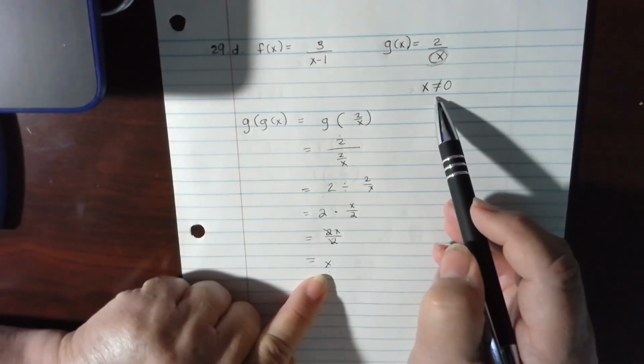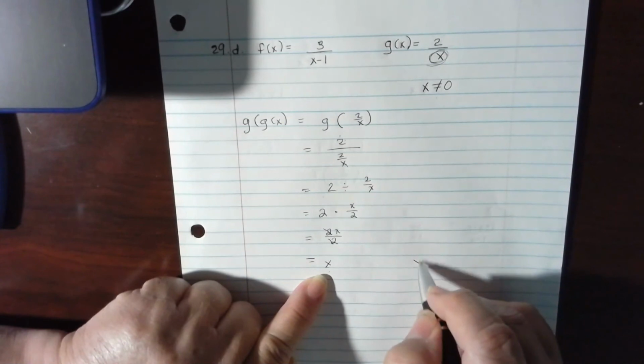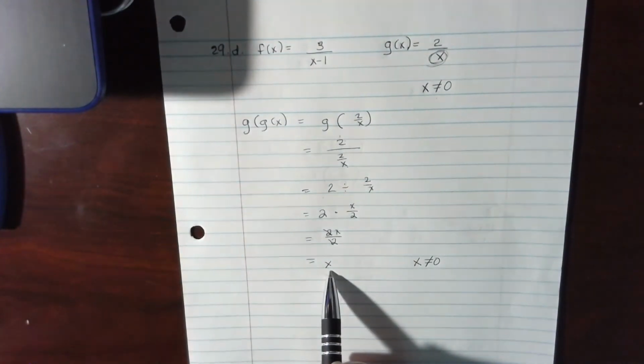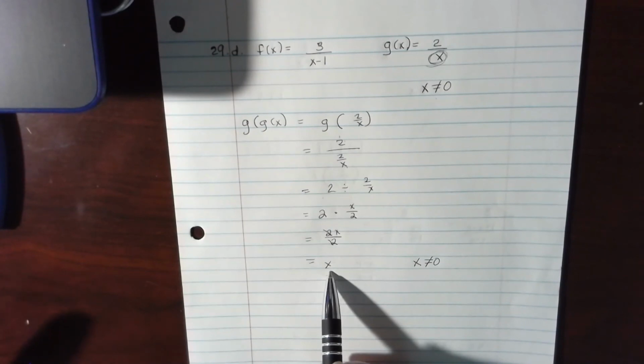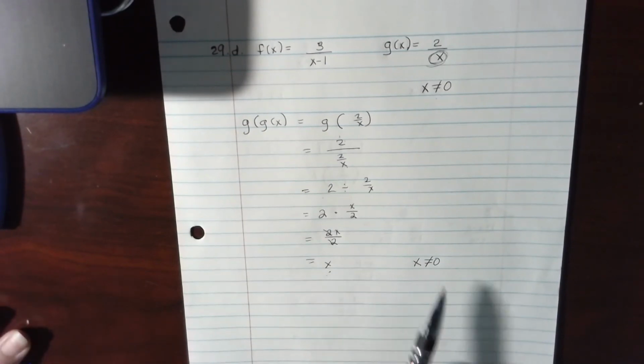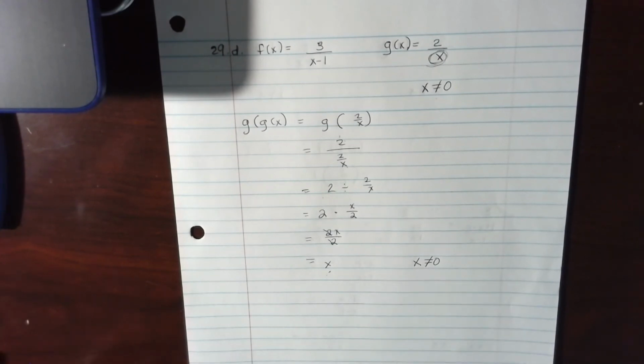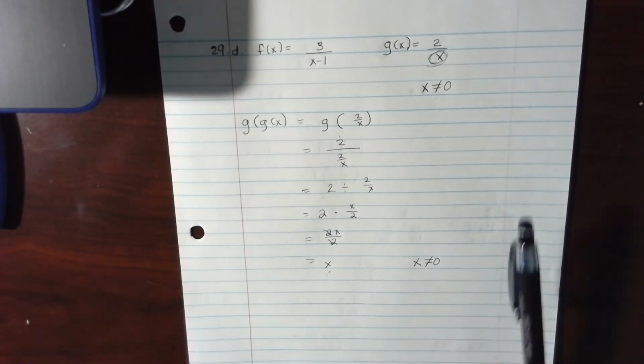Well, way back up here in the domain, I had already omitted 0, and I look at this. Well, there's no radical, there's no denominator, so there's no additional restrictions. That's my domain. And that's the end of this lesson.